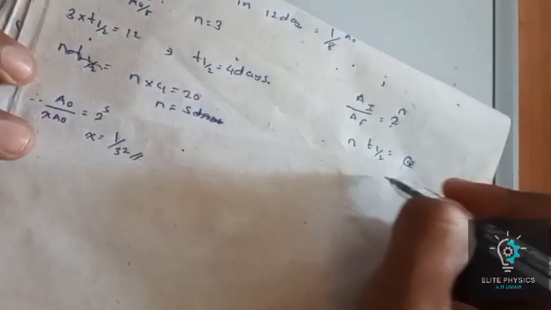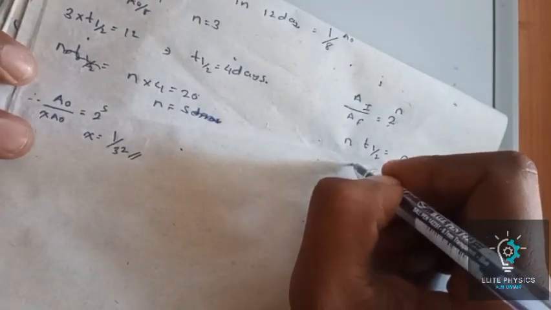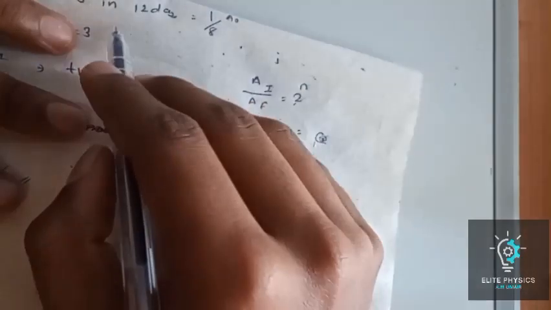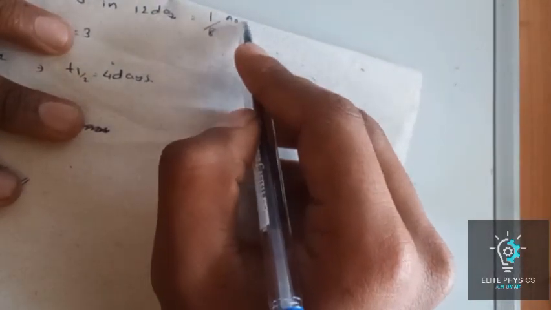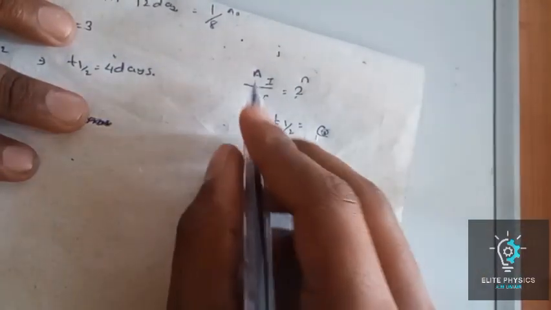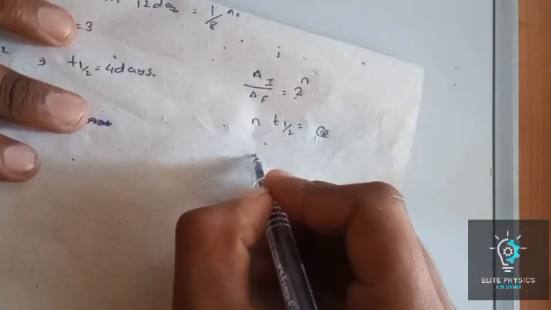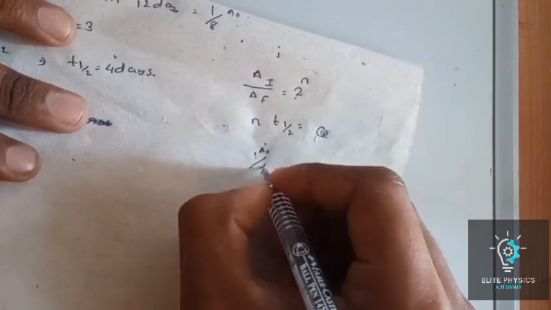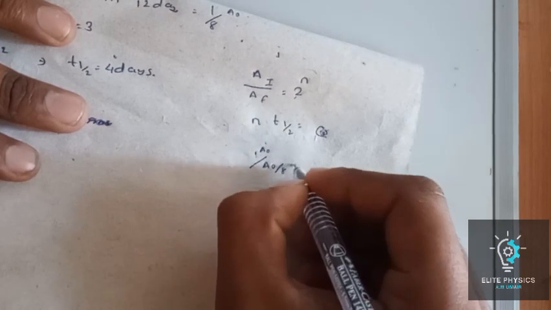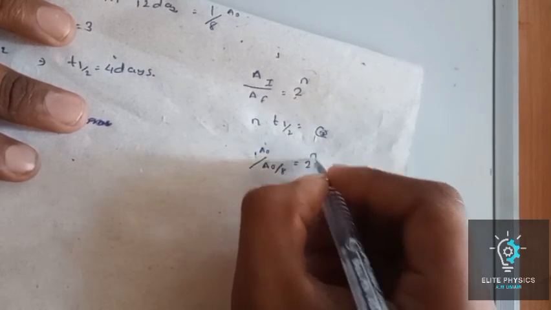Now first of all we have to find the t half for this question. Now you should understand after 12 days the concentration has been 1 by 8 of the initial. So if I take a ratio, let's say it has A naught as the initial concentration, the next one is A naught over 8, which is supposed to be equal to 2 to the power n.